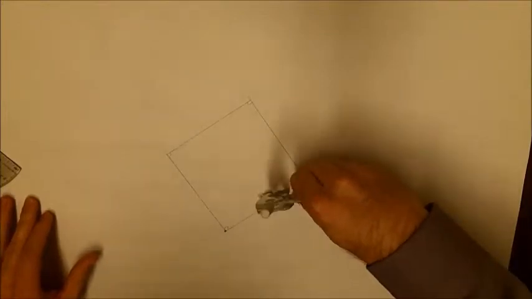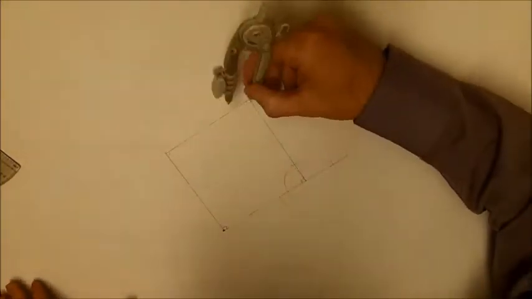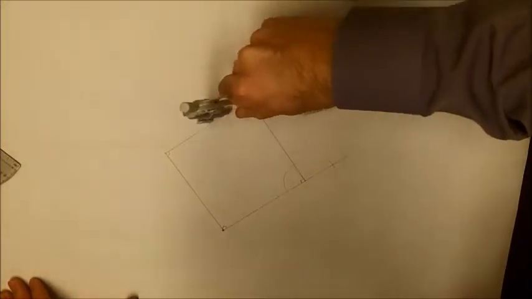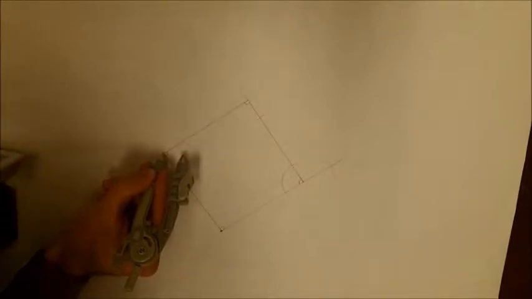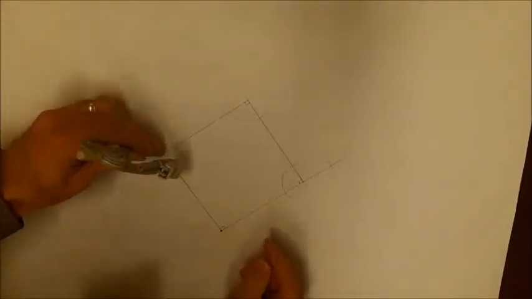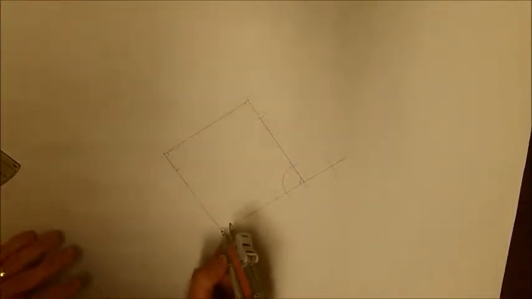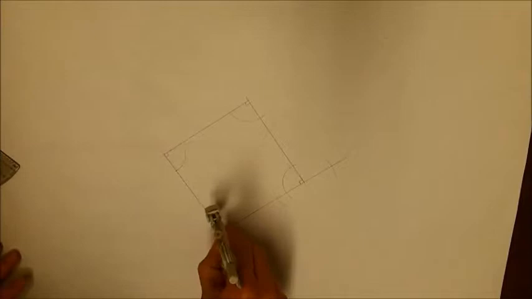Okay, so that's, and I'll create an arc right there, and I'll create an arc. Oops, try to switch hands here. Create an arc there, and create an arc right there. All right, let's see here.